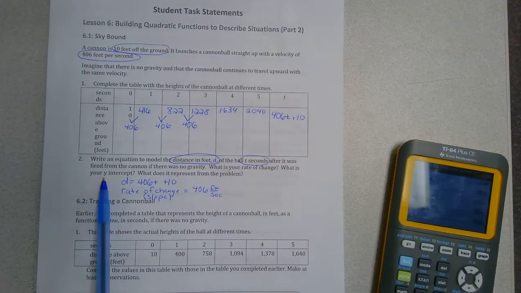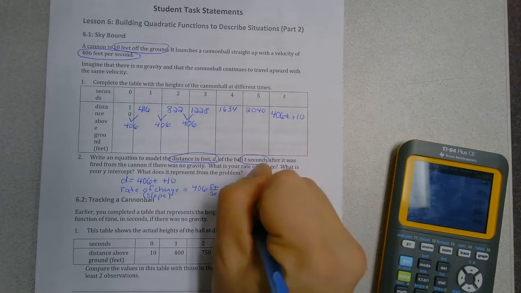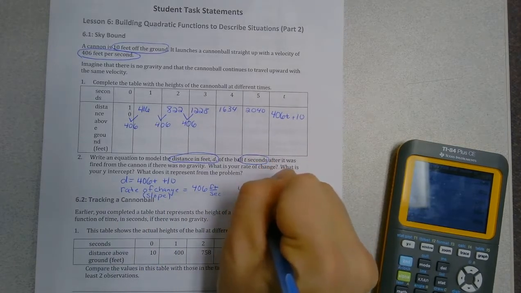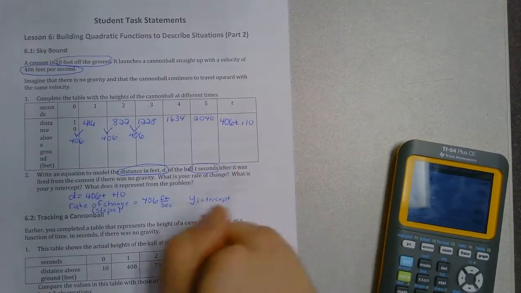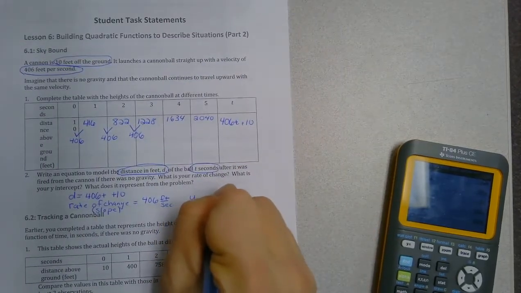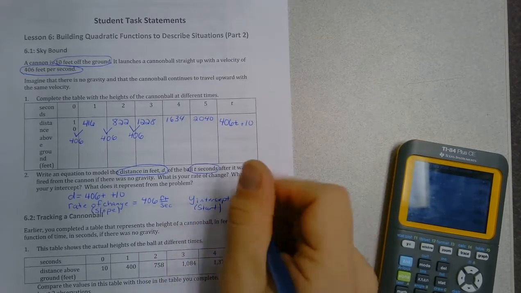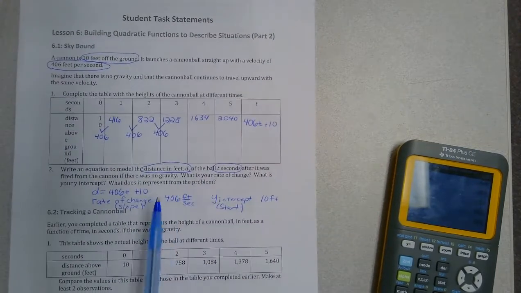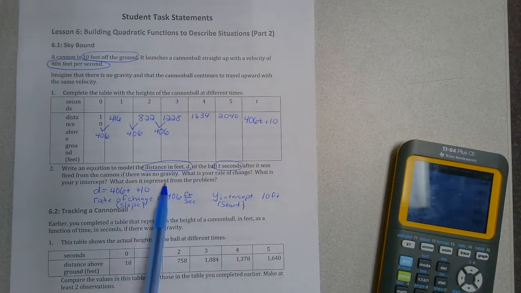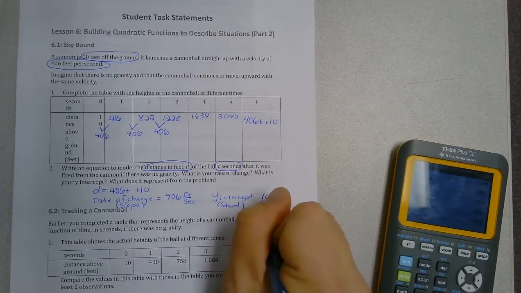And then what is your y-intercept? Well, your y-intercept is your starting value. So our y-intercept, or again, our start, is 10 feet. So again, what does it represent in the problem? That 10 feet is our starting height.